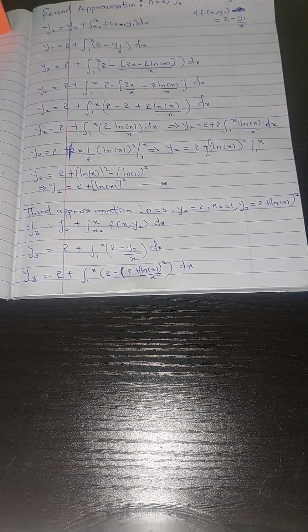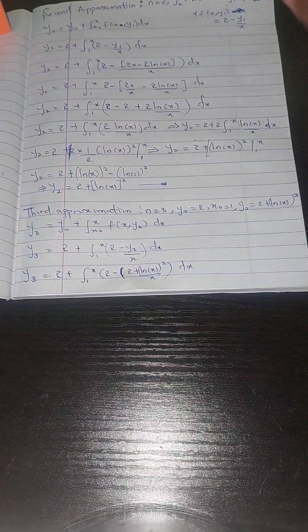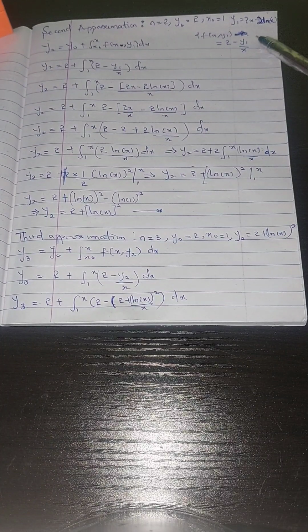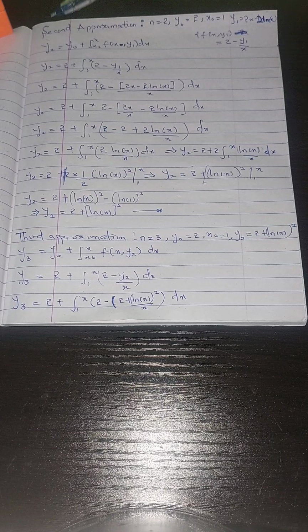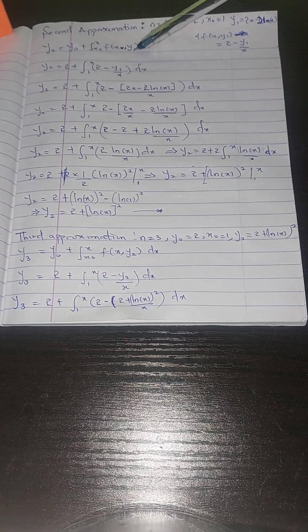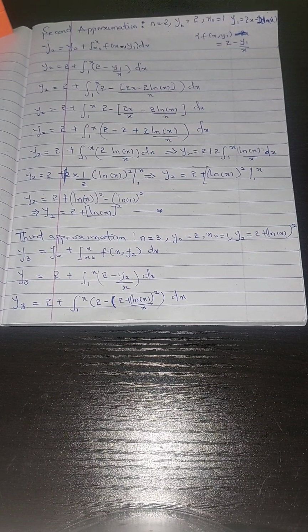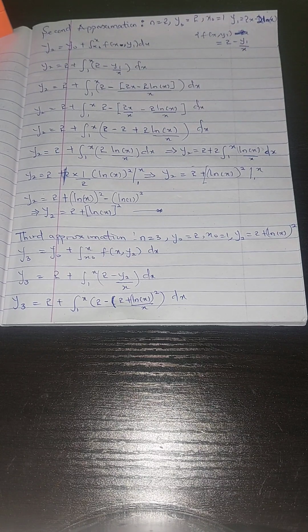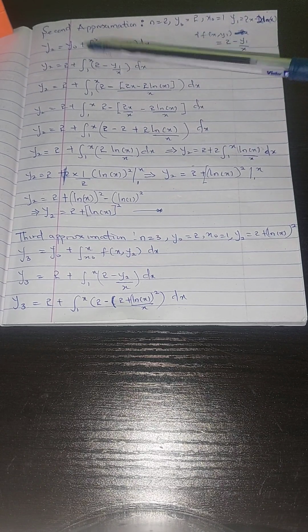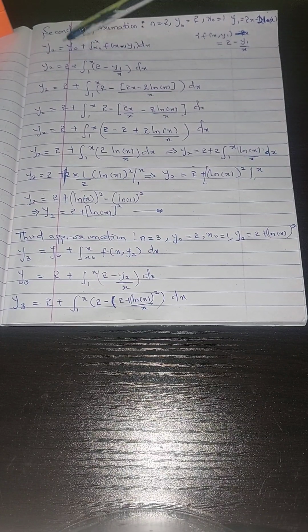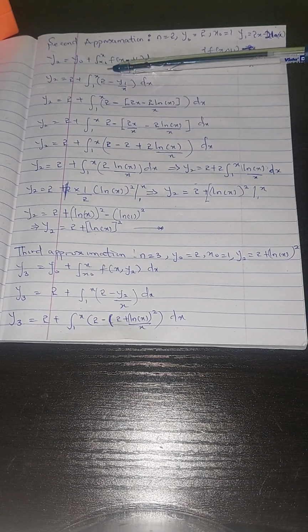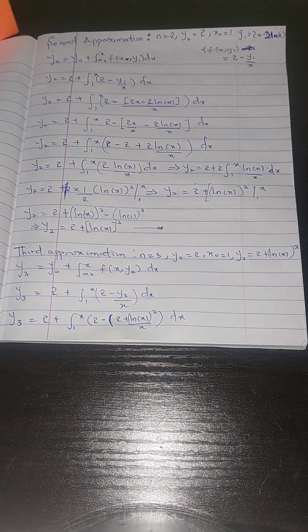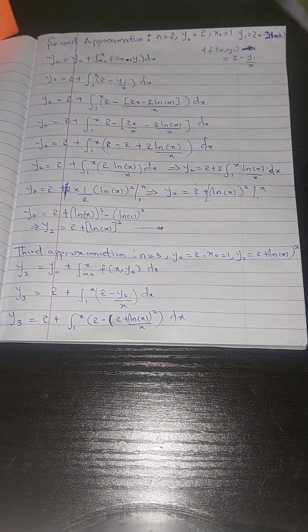Moving to the second approximation. Don't forget that your y1 equals 2x minus 2 ln x. It is important because when you're dealing with y2, it implies that here you have your y to be y1. If you remember the way I said, you should always do it. So we have y2 equals, what's our y0 from the question? 2 plus integral from 1 to x, 2 minus y1 over x dx.